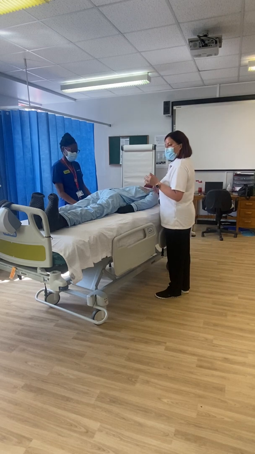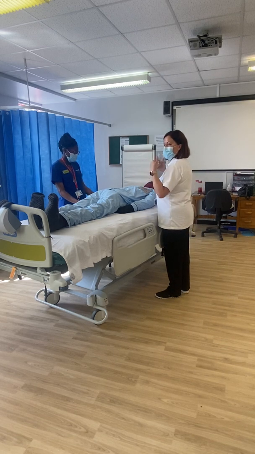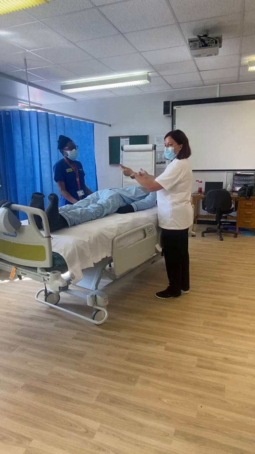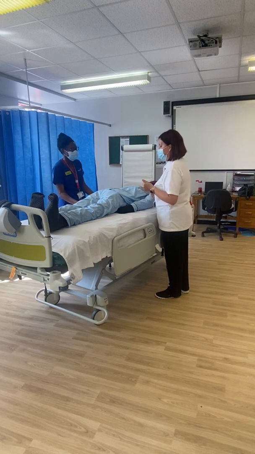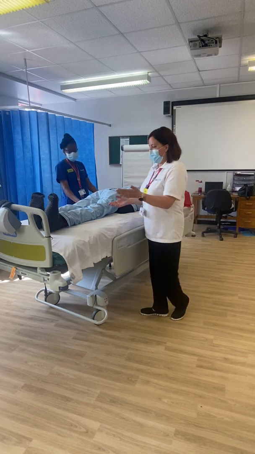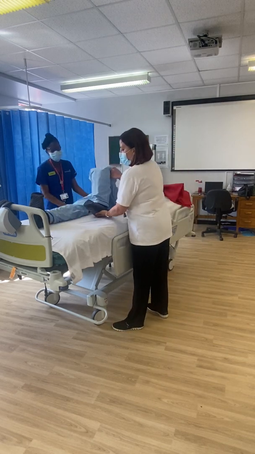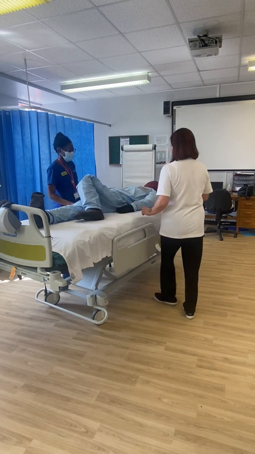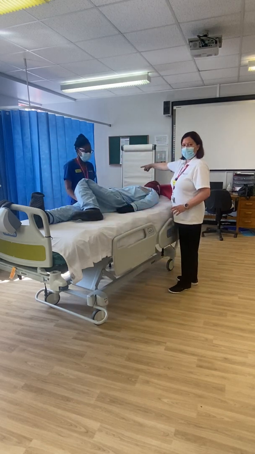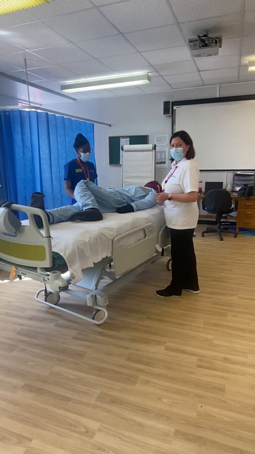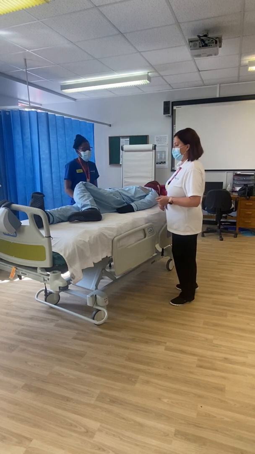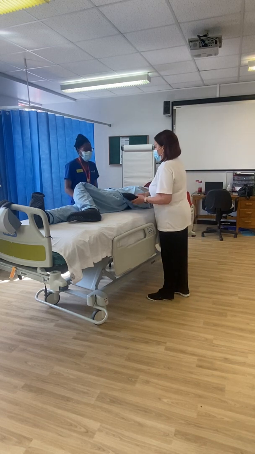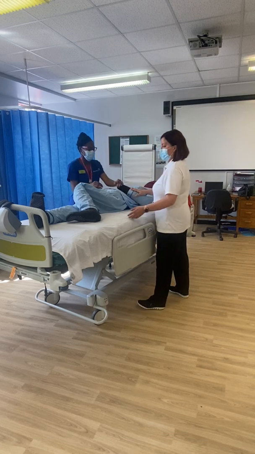So what we're going to do this time is that we're going to roll the patient away from me towards Priscilla and then put the slide sheet in underneath. So as we've done before, we're going to bend the patient's leg, ensuring that the foot is flat on the bed. We're going to ask the patient to look in that direction, move the hands slightly away from the body so they don't roll on it, and then put the patient's hand across their body.